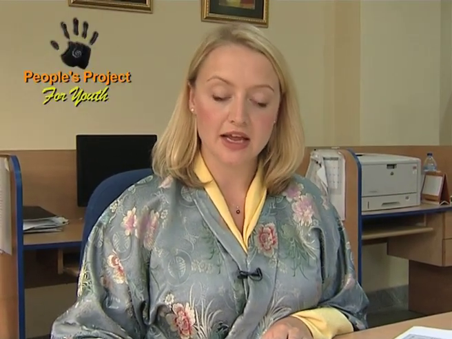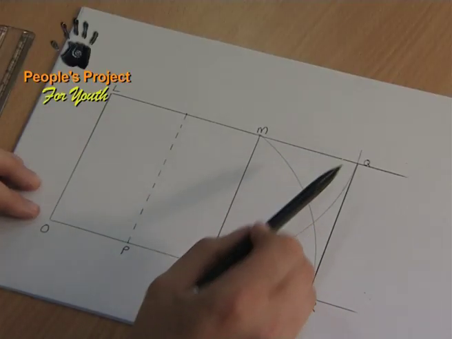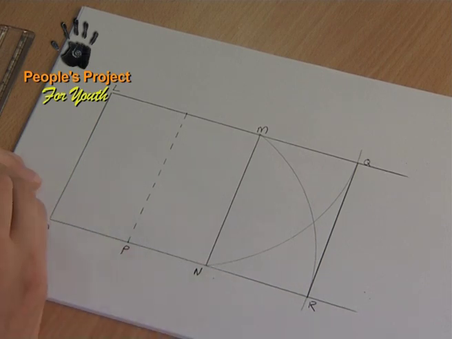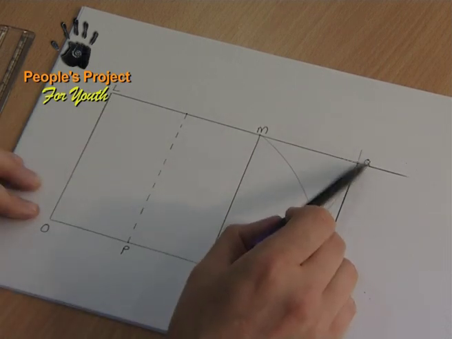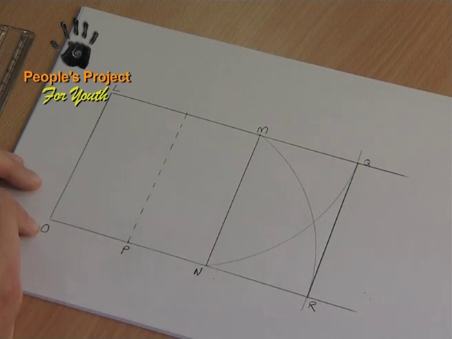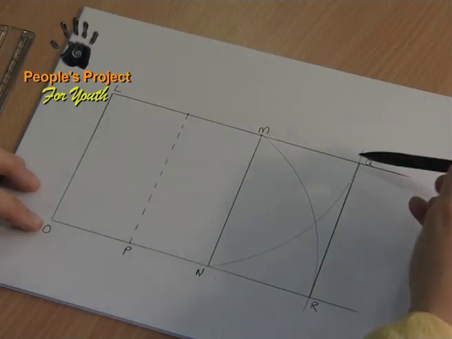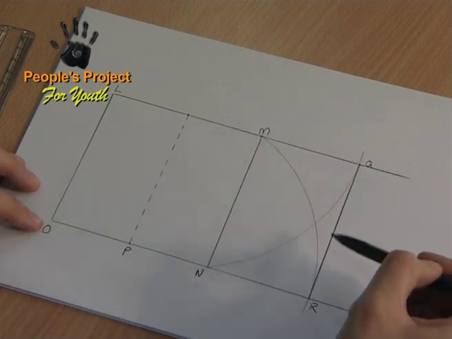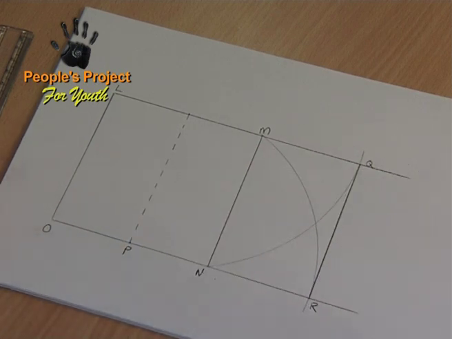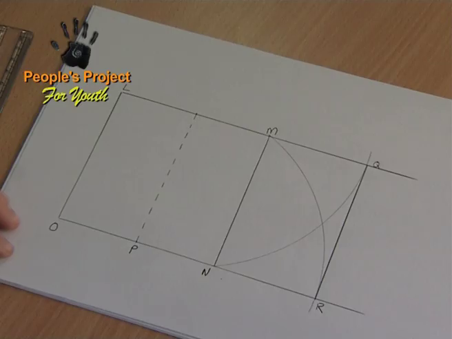And what we have done here is we have completed a golden rectangle with golden proportions, rectangle LQOR. So, if you wish, you can measure this dimension and this dimension, divide one by the other, and you will find that you have the golden ratio.